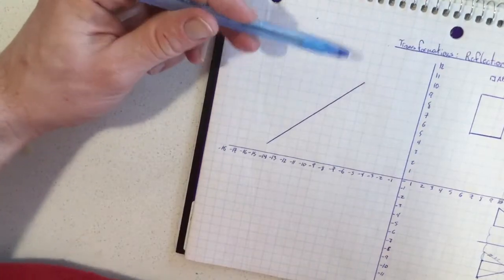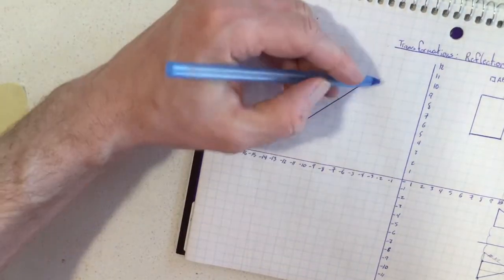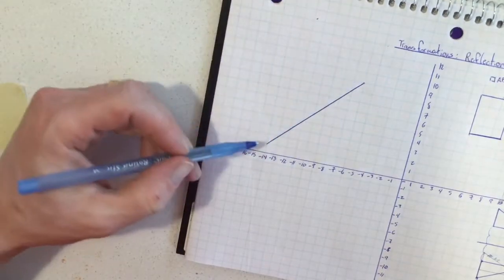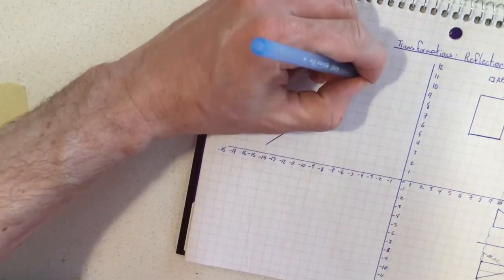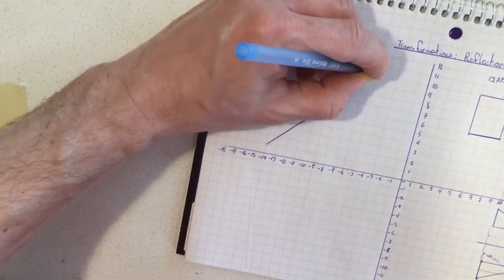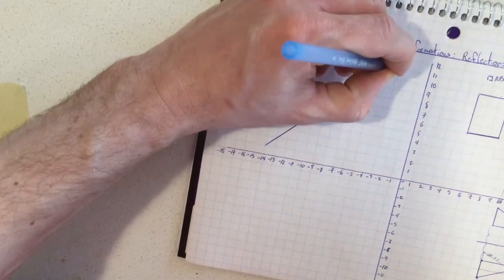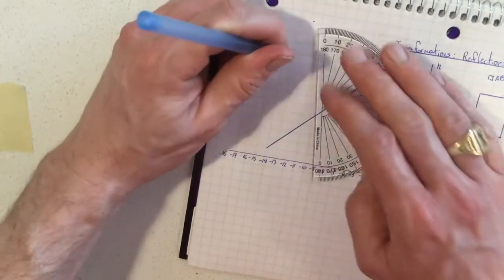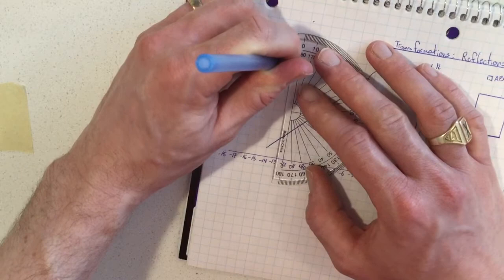Lastly, a diagonal line. A diagonal line in this case, which cuts through units exactly in half, we know to be 45 degrees. So this line of reflection is 45 degrees. We're going to start off with our shape over here.